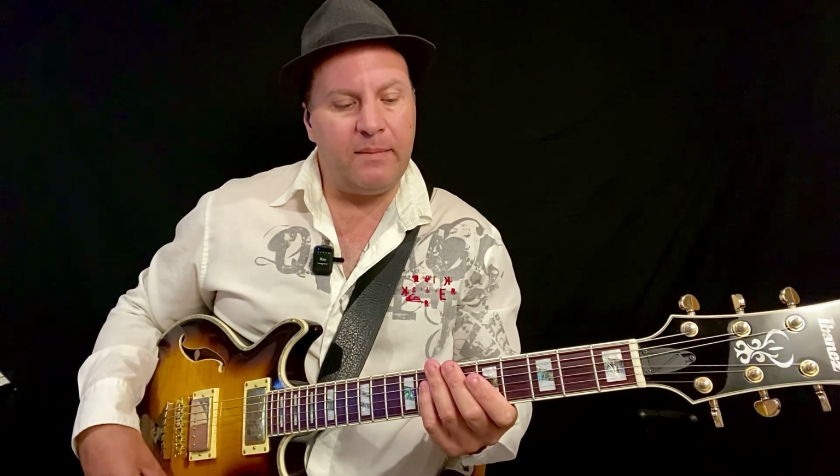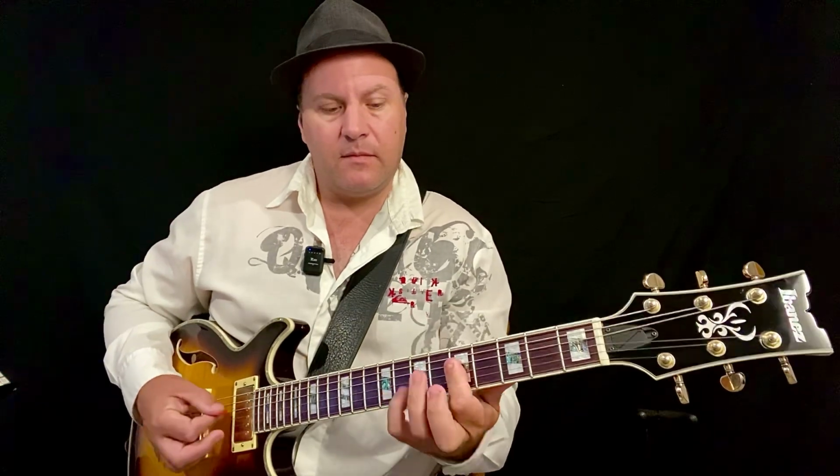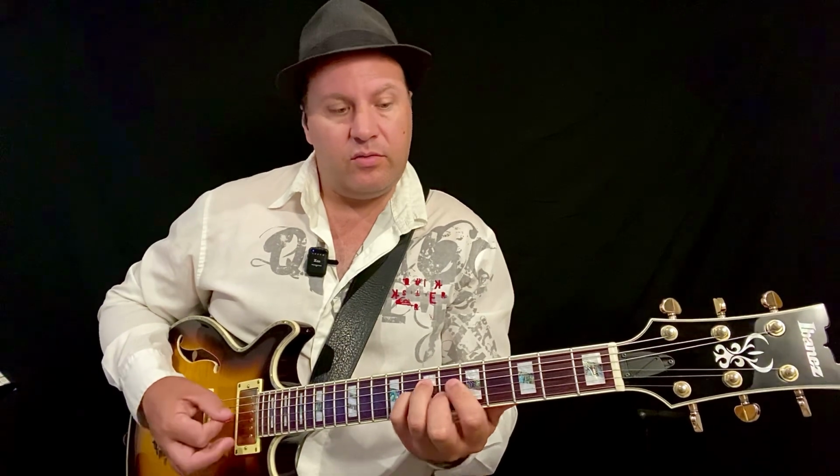A better way to do it might be C, like that, and then go to F. So. Right. Or maybe your first one might be this. Right? And I try and work out how to play common songs but with just these triads. Maybe it might be 1, 6, 2, 5. 1, 6, 2, 5. In the most logical triads, right?